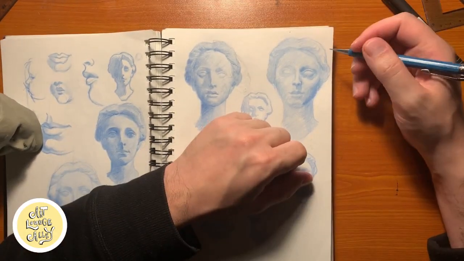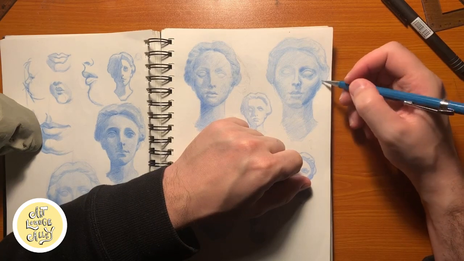Gonna have to move it down a little bit. I noticed that you guys can't really see the full image.